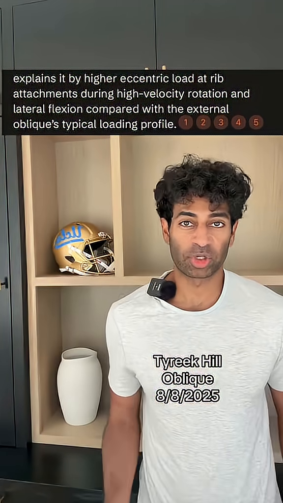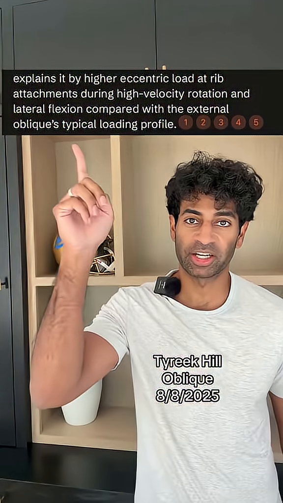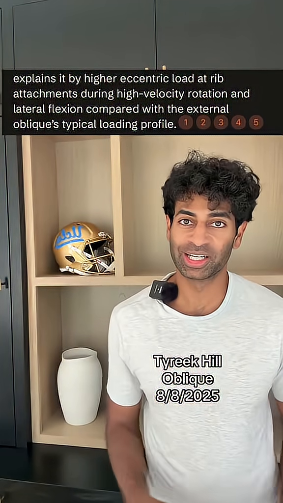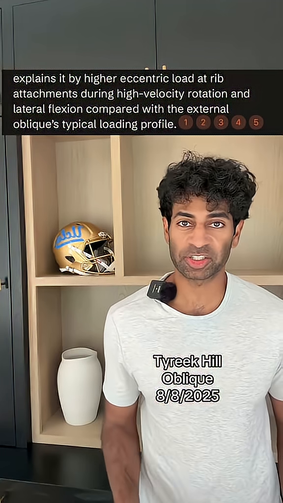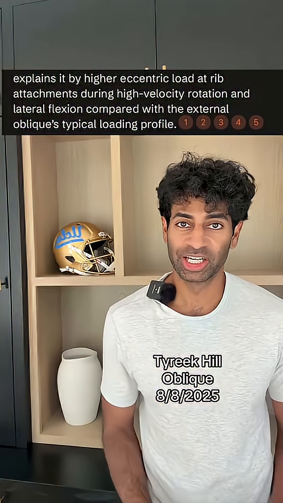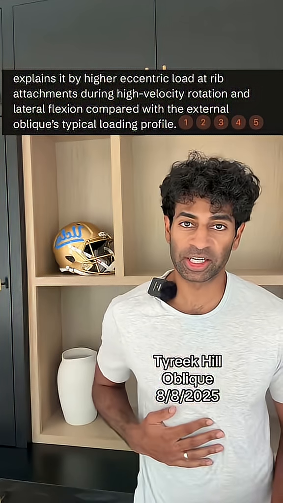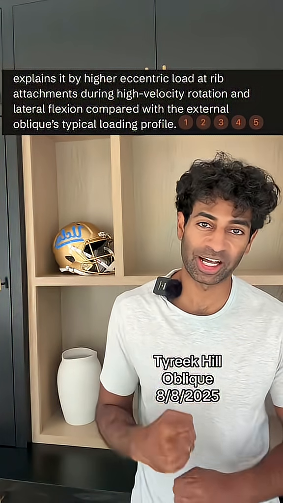The good news is that, not the good news, there was a scuffle in practice today. Tyreek Hill went over and ripped another player out of the pile. And what that tells us is that it wasn't a high grade oblique strain. You can see right here, this is the mechanism of an oblique strain: high eccentric load at the rib attachments during high velocity rotations, which is different from how the external oblique gets strained, which is by a lot of heavy direct loading.